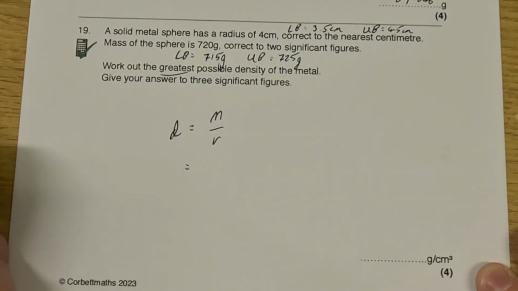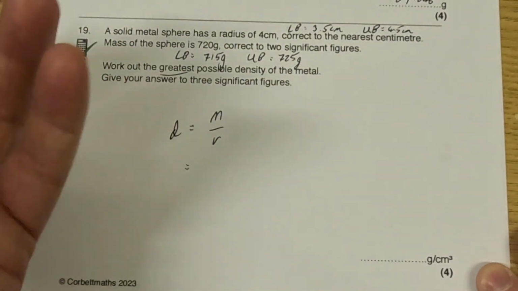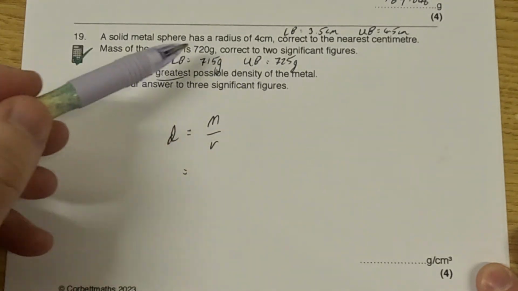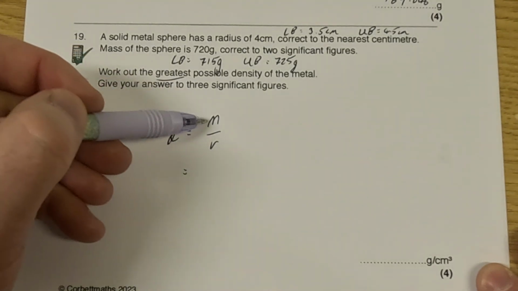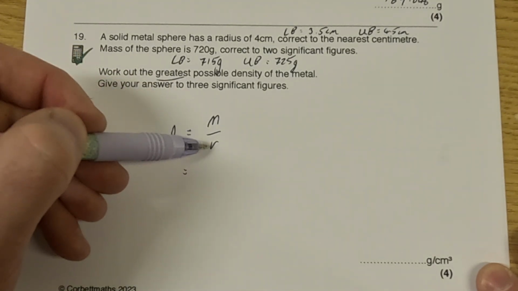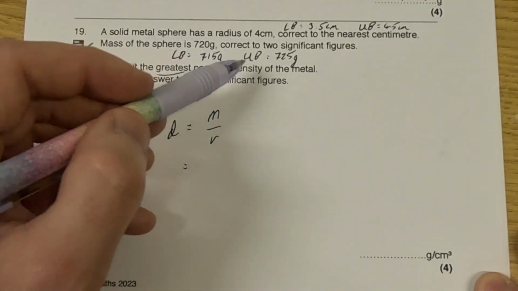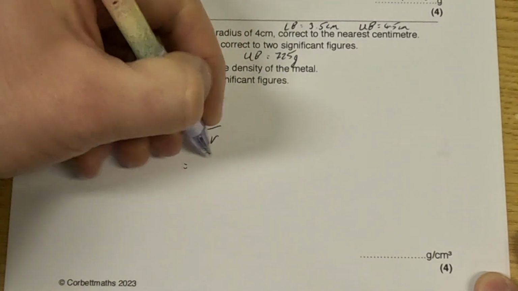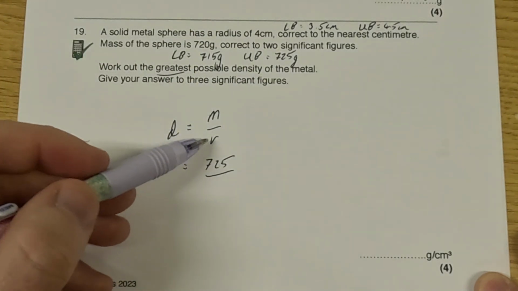So if we wanted the biggest possible answer, we would want this sphere to be as heavy as it could be in the smallest possible volume. And then if you do the biggest possible mass divided by the smallest possible volume, that'll give you the greatest density. Okay, so in terms of working this out, we know the greatest possible mass, so the upper bound for the mass would be 725 grams. So we're going to do 725 divided by the smallest possible volume.